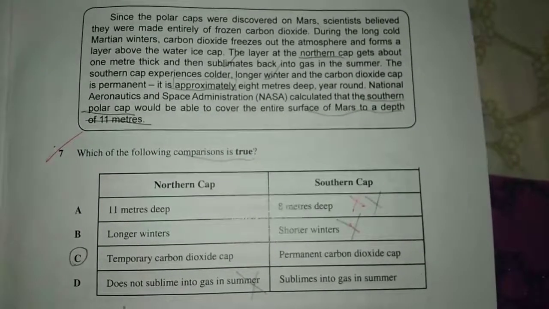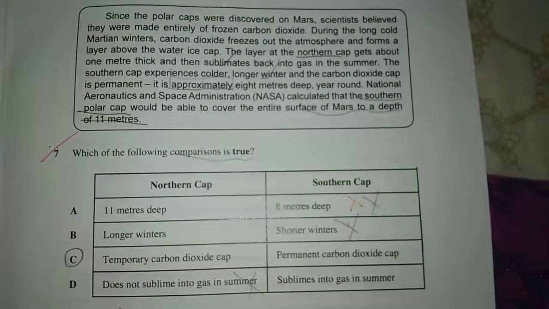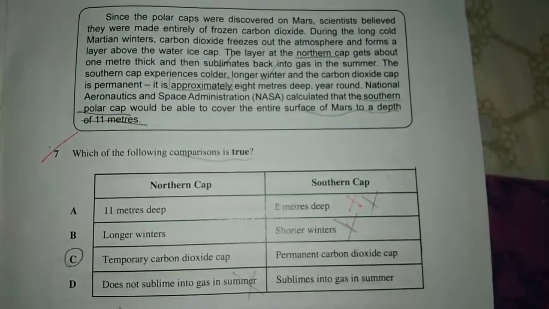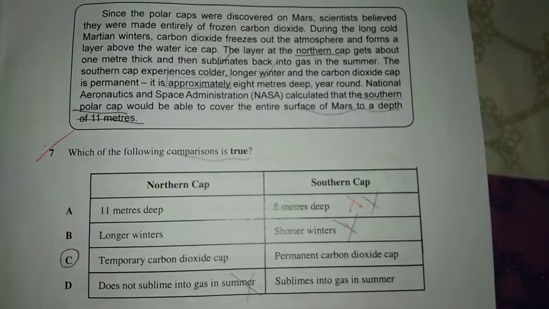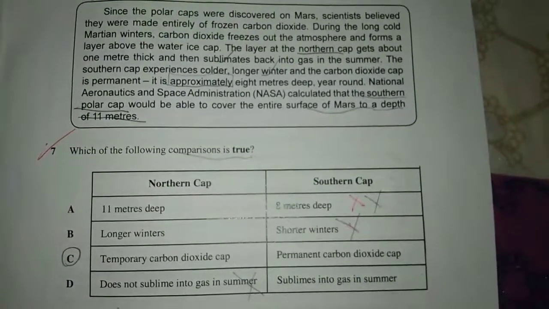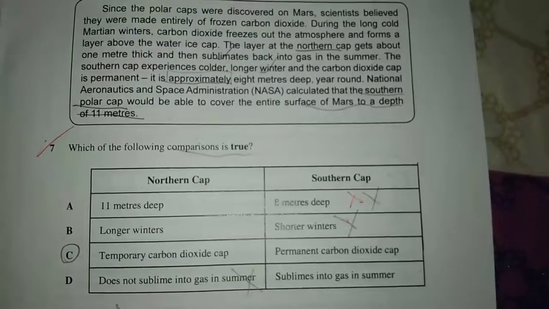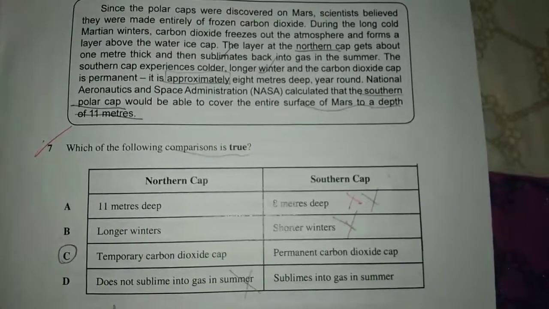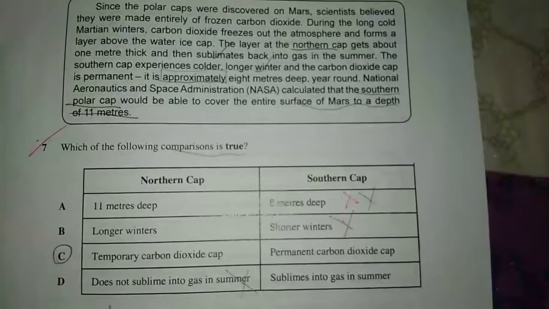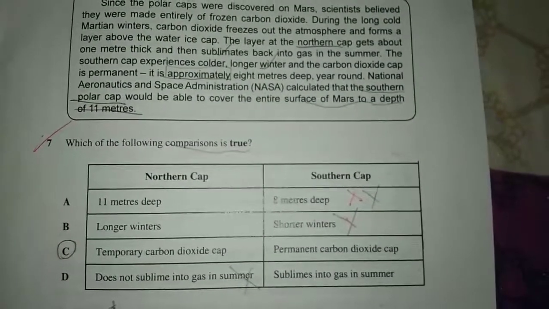The southern cap experiences colder, longer winter, and the carbon dioxide cap is permanent. It is approximately 8 meters deep year-round. NASA calculated that the southern polar cap would be able to cover the entire surface of Mars to a depth of 11 meters.